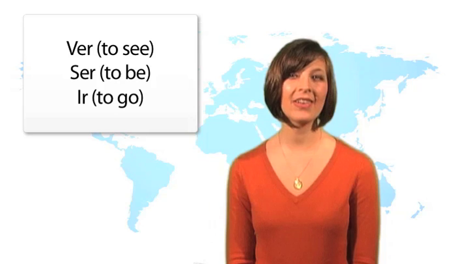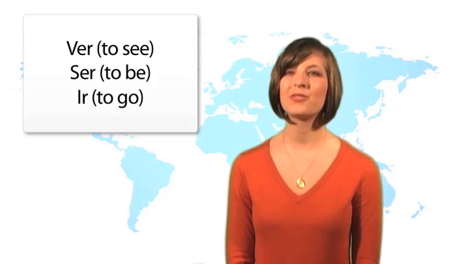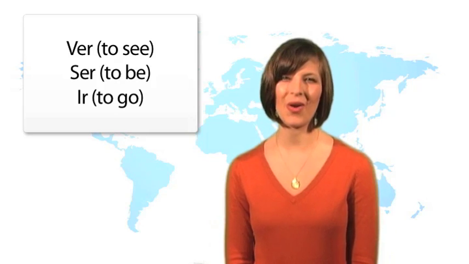And that's it. You know 99.9% of all imperfect verbs. I say 99.9% because there are 3 irregular verbs in the imperfect. And this isn't like the preterite, where there are lots of kind of irregulars, or stem changers, or spelling changers. Just 3 little irregular verbs. Ver, to see, ser, to be, and ir, to go.